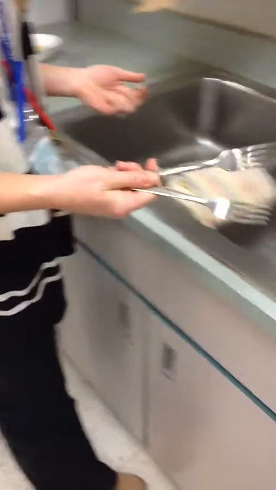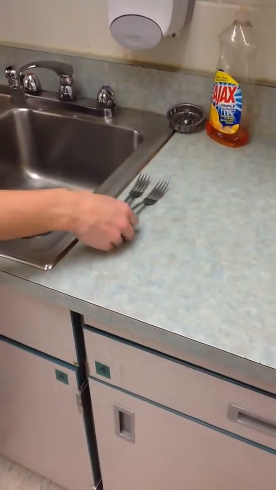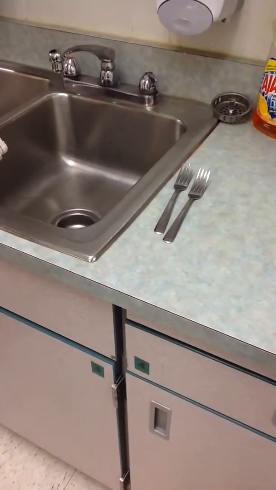The second item in this kitchen were some forks that were left on the floor. Maybe they fell out of somebody's hands. We can't have forks on the floor. Number one, somebody could trip on them or fall over on them.